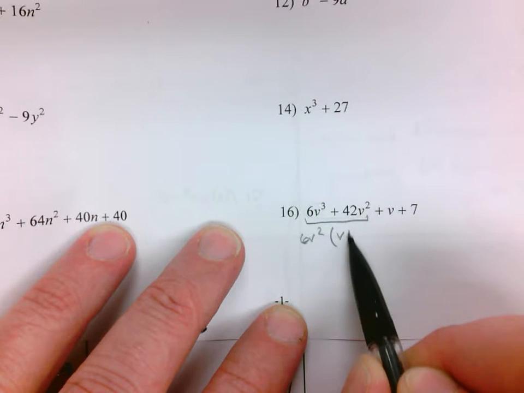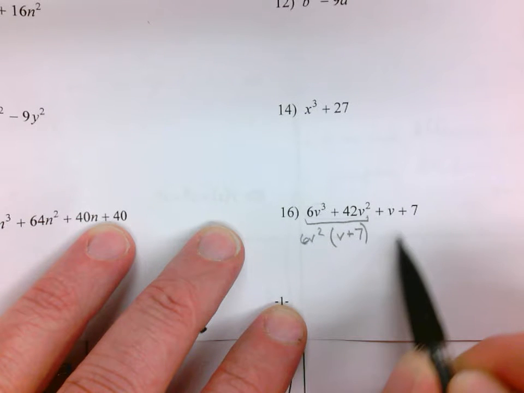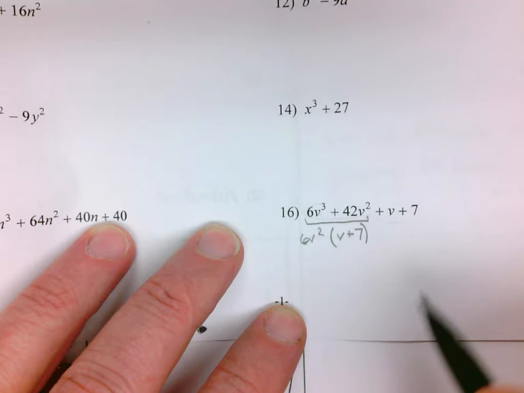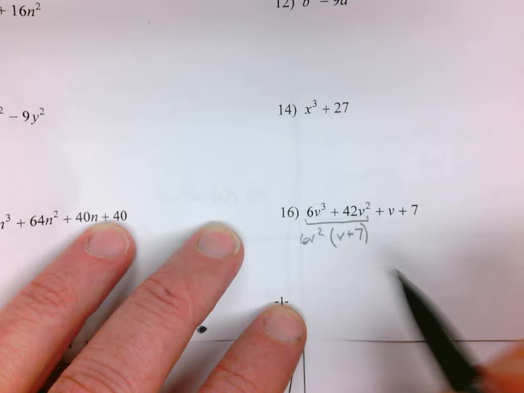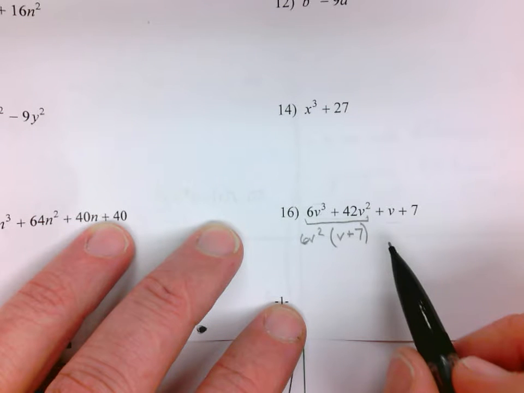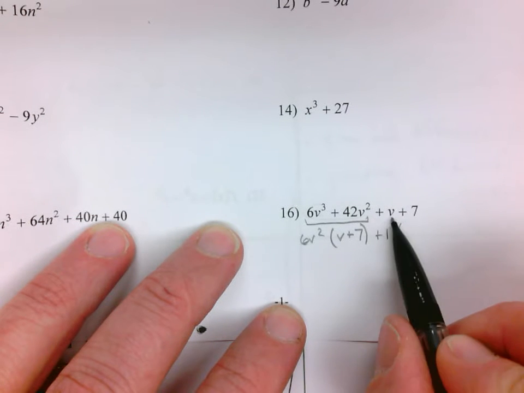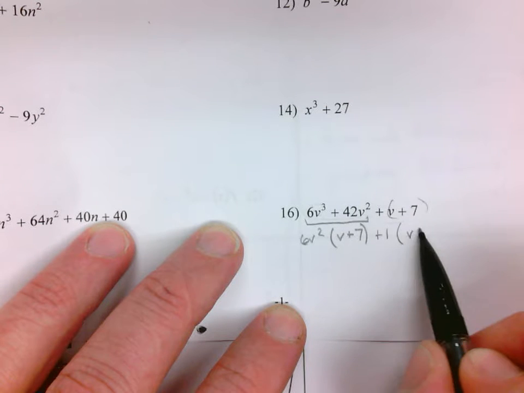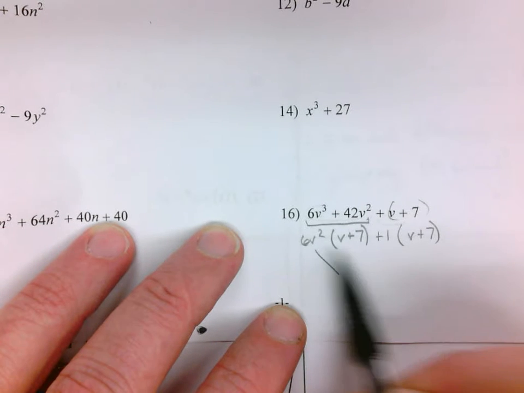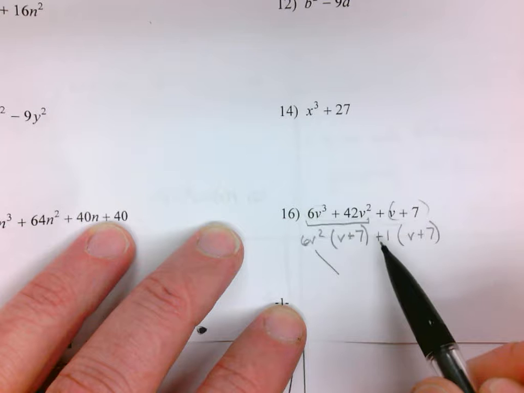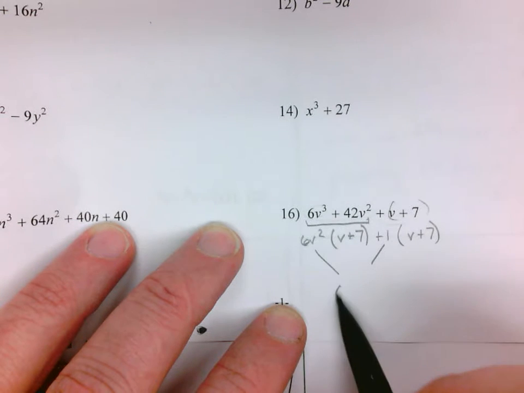And then I go over here and I see a v plus 7. You still are factoring out something, multiplying this by something, and that something is 1. So there's a v plus 7 times 1. And again, if you multiply 6v squared times v plus 7, and you multiply 1 by v plus 7, it's the same as 6v squared plus 1 times v plus 7.